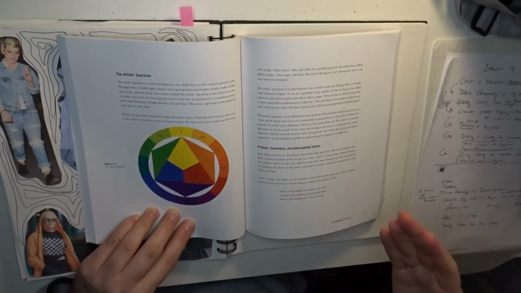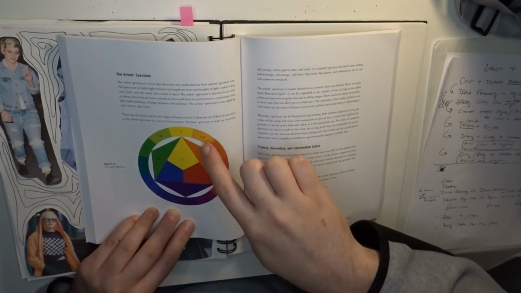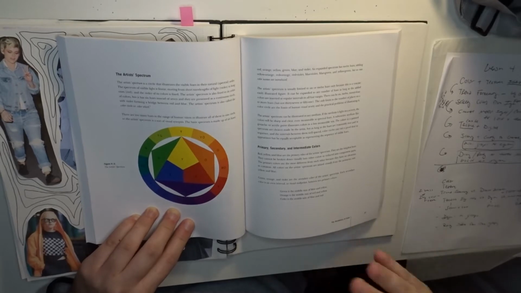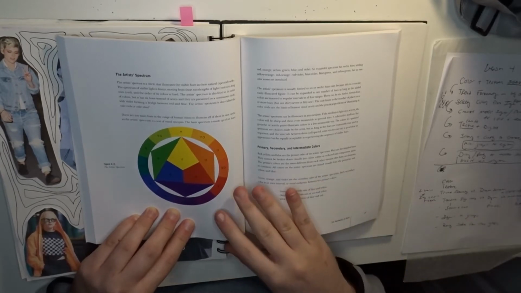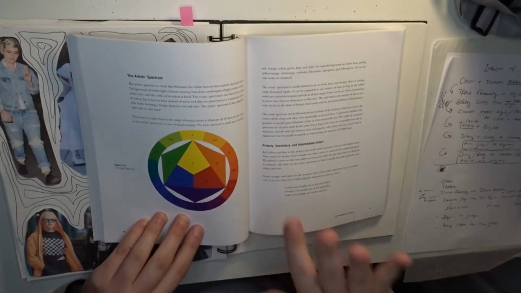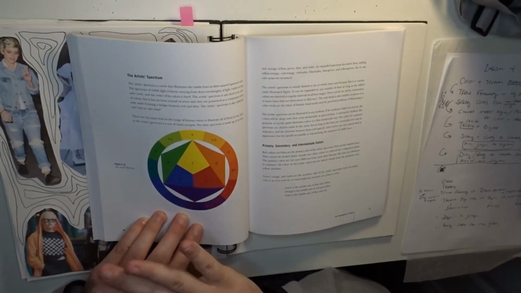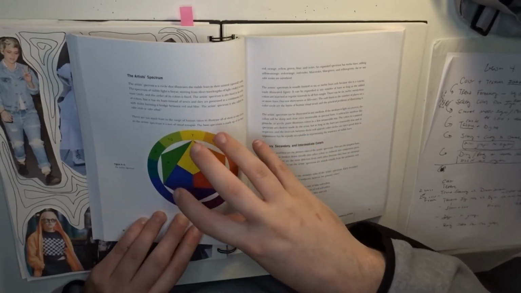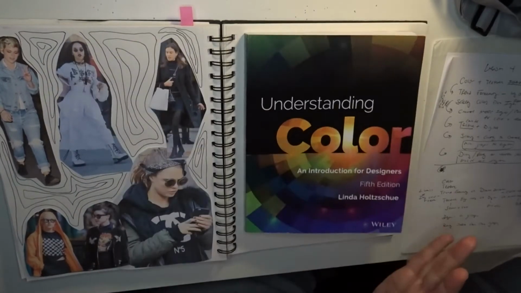But what trend forecasters would do is give you the colors based on Pantone or other companies, and they'll show you what is going to be trending. That's not what we're going to do. We're just going to go off of what is already in the inspiration, but this will give you an idea of why I'm selecting what I'm selecting.